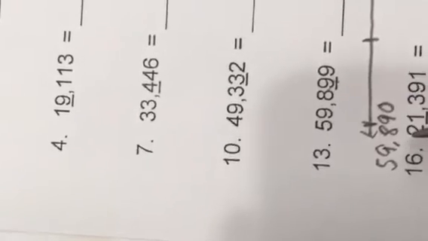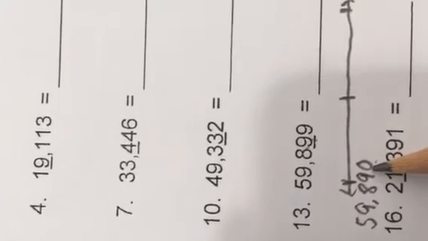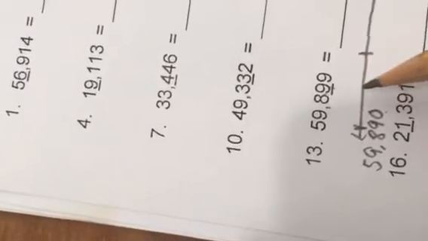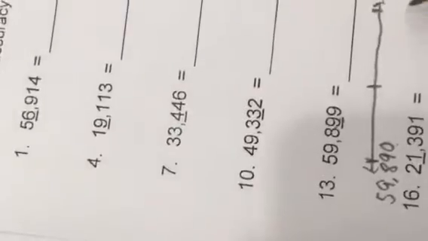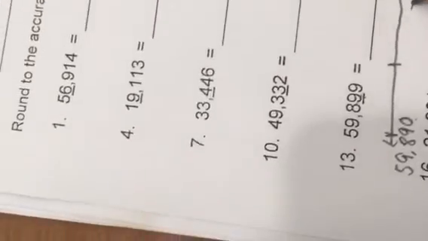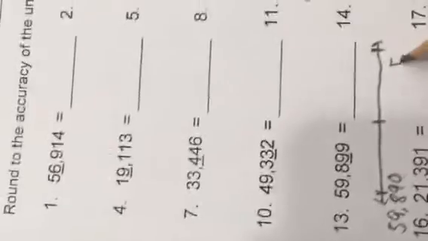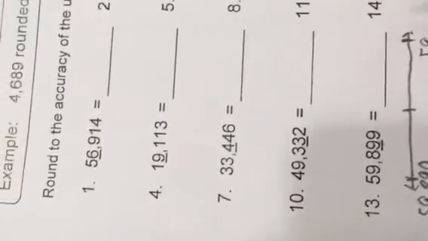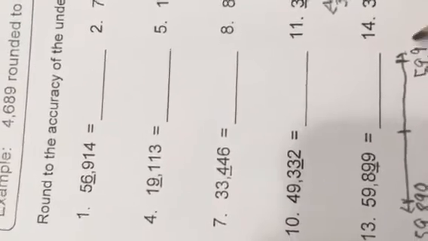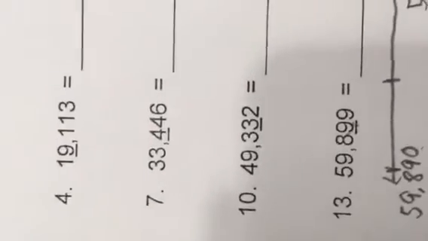So, 59,890 is our beginning point. Our ending point would be one more than that. So that would be 59,900. I hope that you can see that looks like an 8. Okay? It's hard to hold the camera and write at the same time.